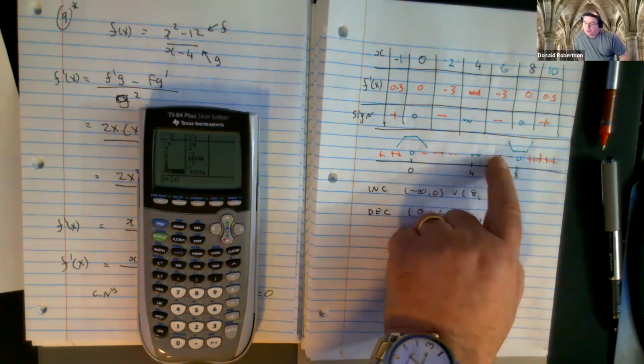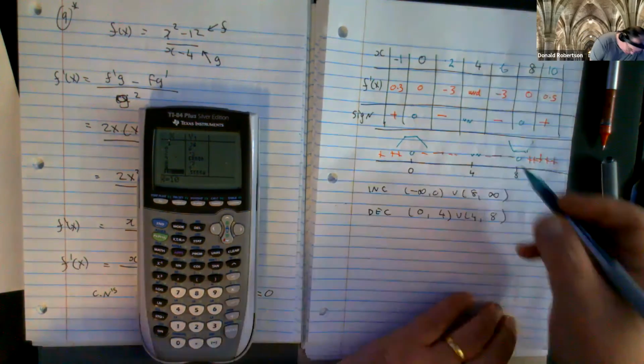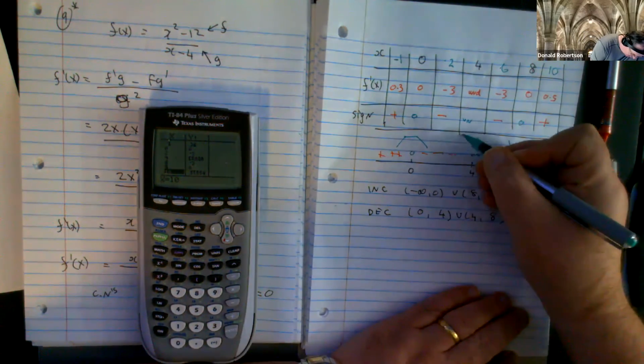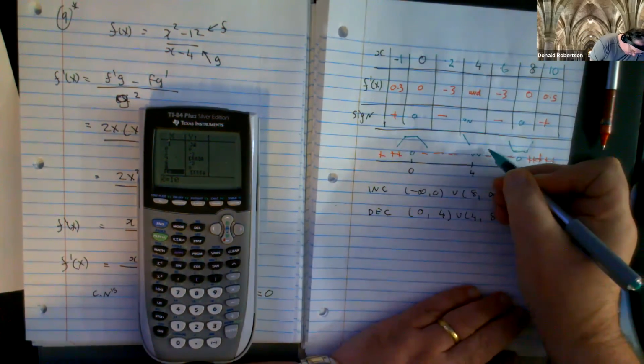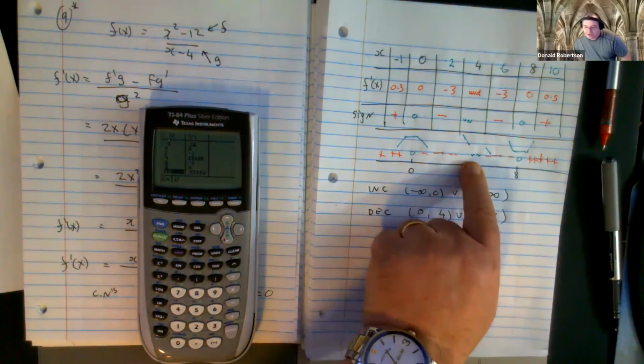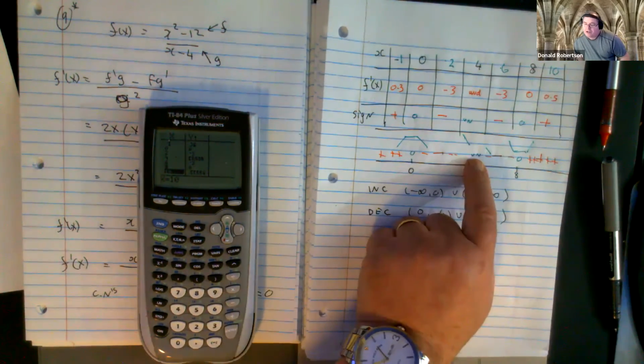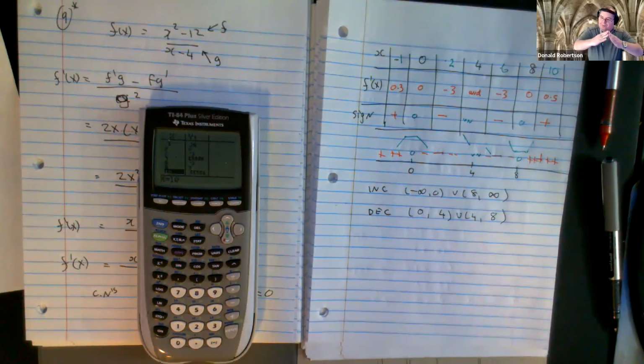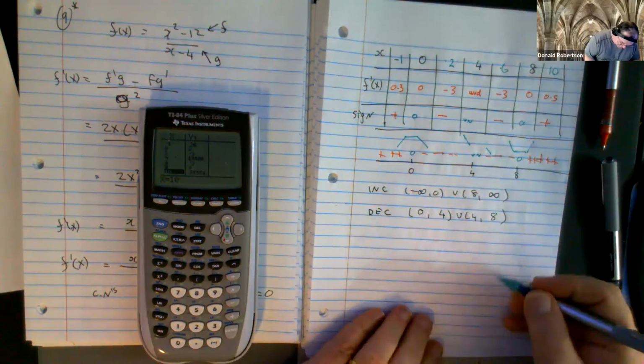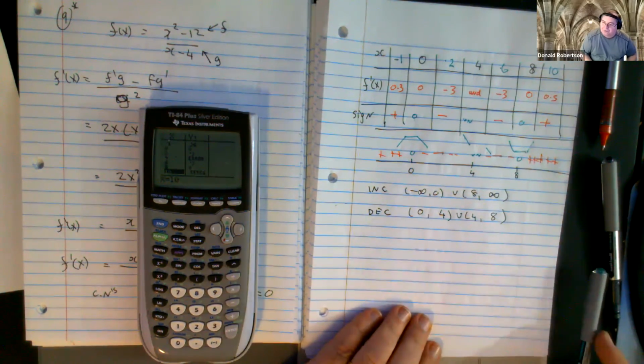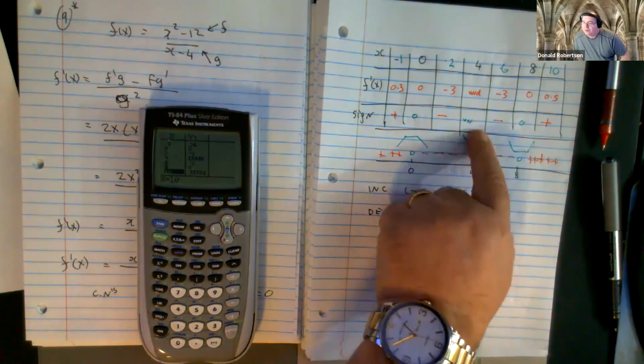And would you agree something weird is happening here? It looks like it's coming down, undefined, and coming down. If you check on the calculator, this one is not a cusp. It's not a little hill. In fact, it's a vertical asymptote. So nothing is happening at 4.